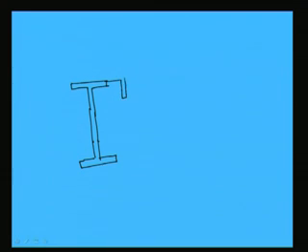So, what will be the combined section? How does it look? Say this is the I section we have chosen, right. Then we are providing the channel section, right. This is the channel section which is placed at the top.